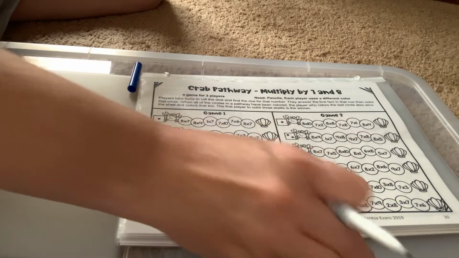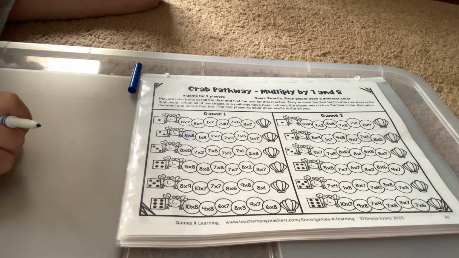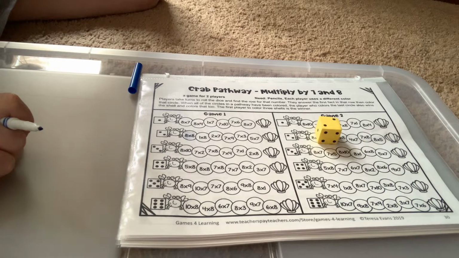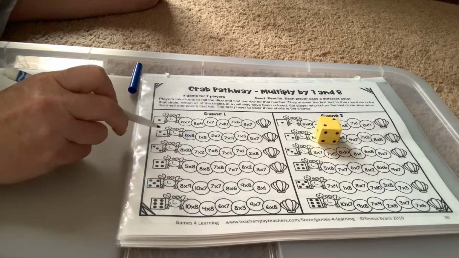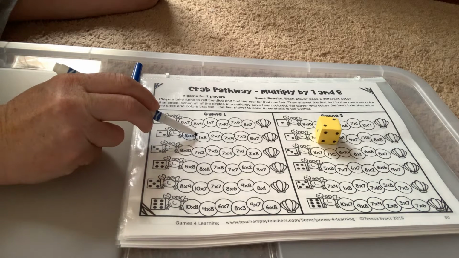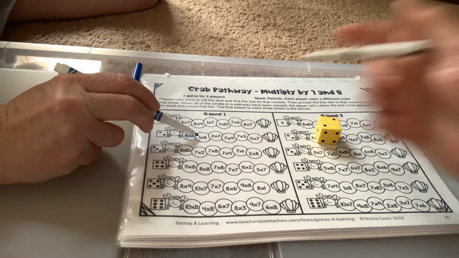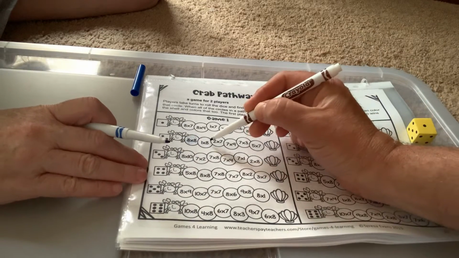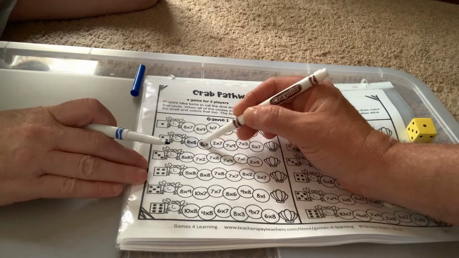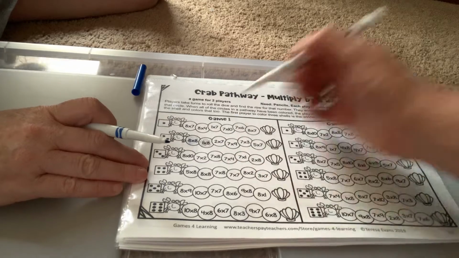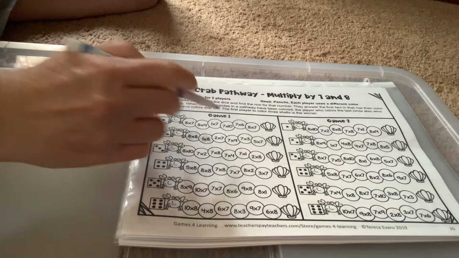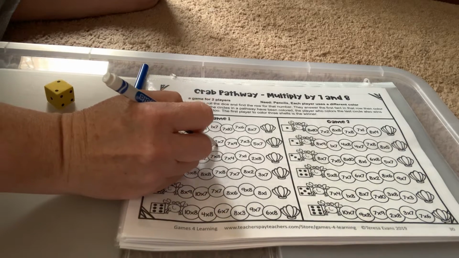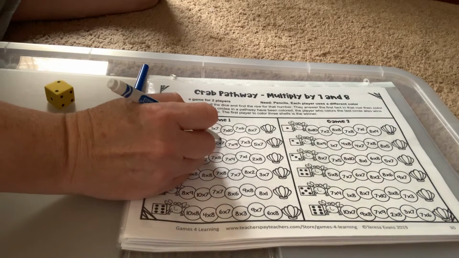Now Mr. Gardner is going to go. It's his turn. He has a different color marker, so whenever he colors his in, he will use that color. He also rolled a 2, so he's going to go right here and go to the next fact, which is 1 times 8, and that's what, Mr. Gardner? 8. So he's going to shade that one in with his brown marker. Now it's my turn again, and I rolled a 2, so I'm going to do the next one. 2 times 7 is 14. So I get to color that one in.